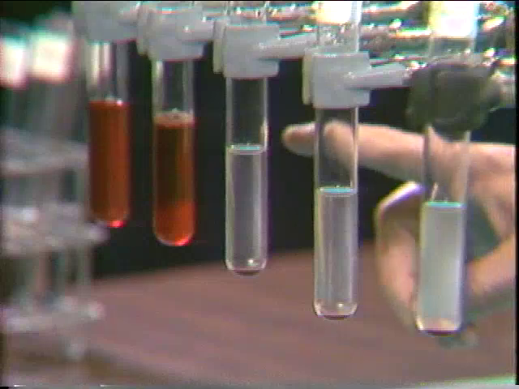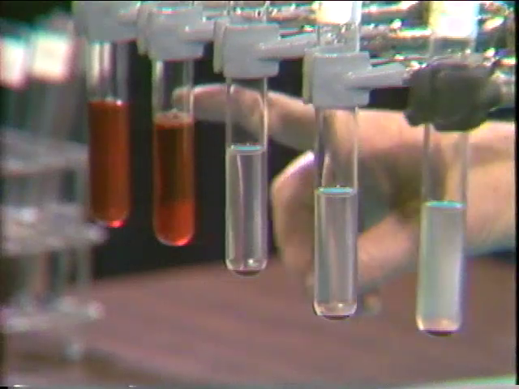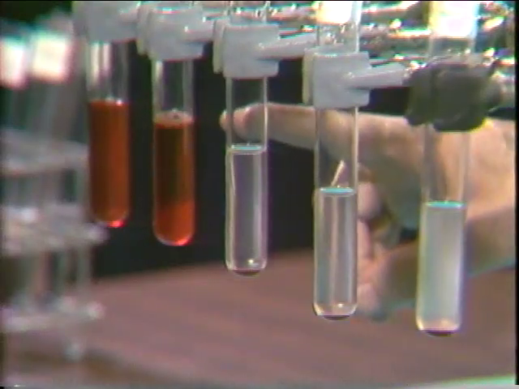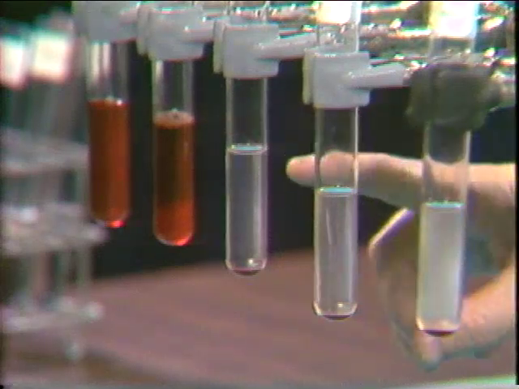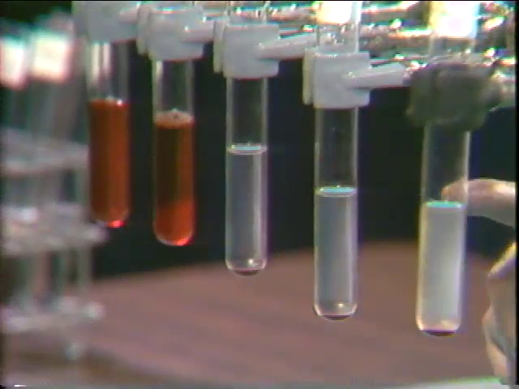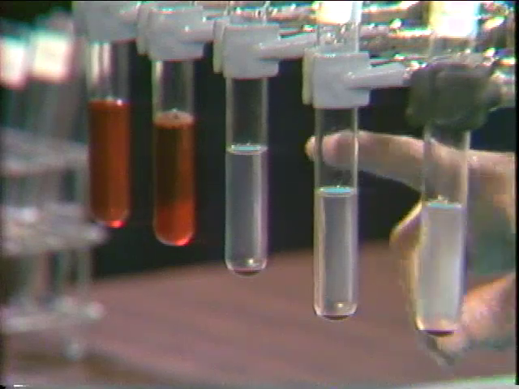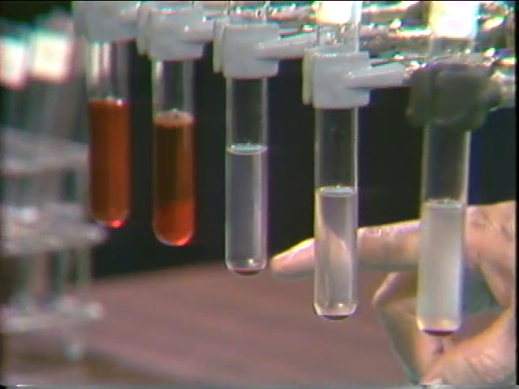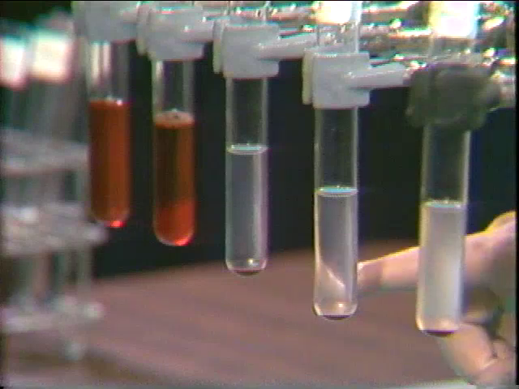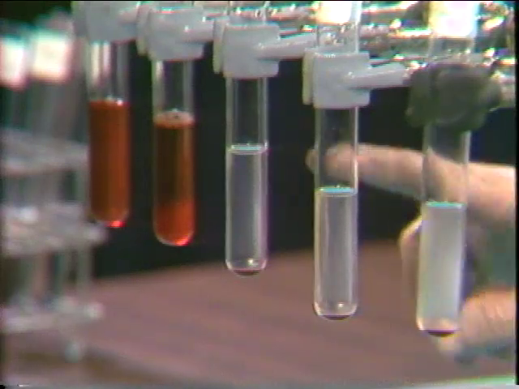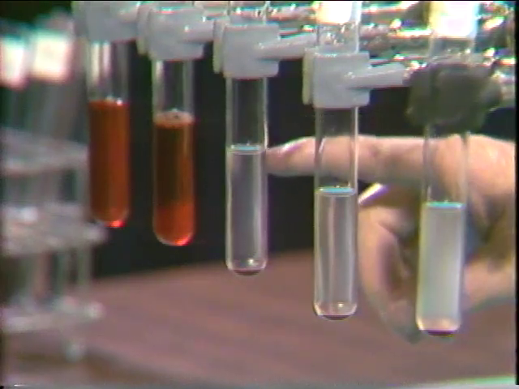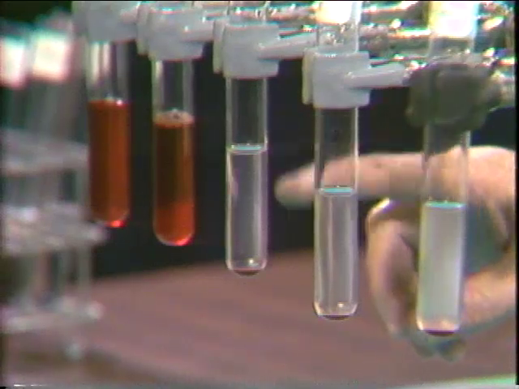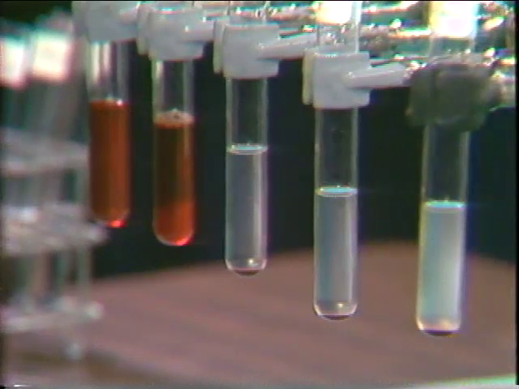Notice that hemolysis has occurred in the tubes containing water and 0.1% sodium chloride. Hemolysis has not occurred in the next three tubes. Centrifugation has packed the intact red blood cells in the base of the tubes. A microscopic slide shows the RBCs in 0.1% sodium chloride.